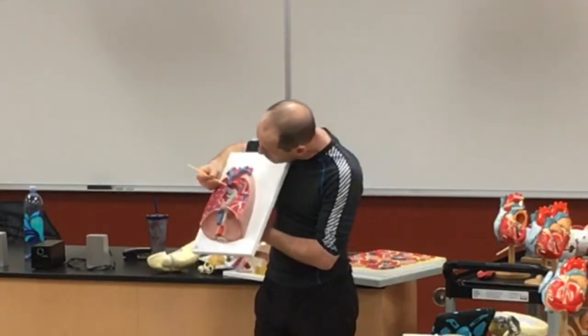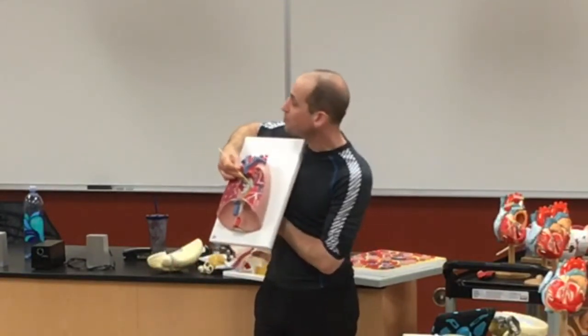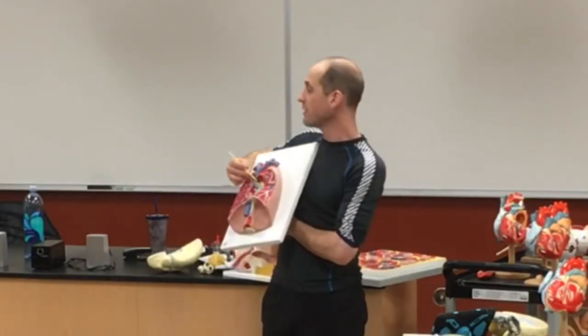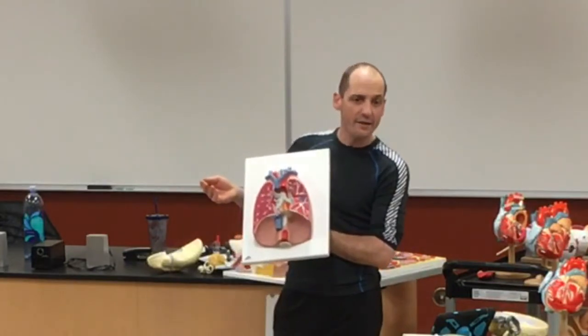Then once we go to the trachea, and we have the trachea split in the left and right, at that point we call it the bronchus. We have one on the left, one on the right. Bronchi, that's plural.